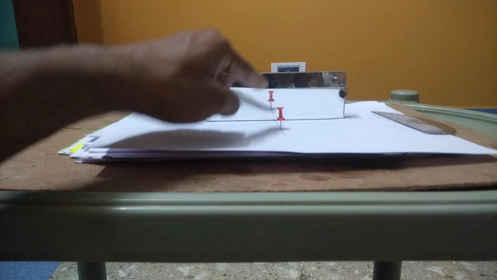The height of the object and the height of the image will be the same. This is the first property of a plane mirror, right?